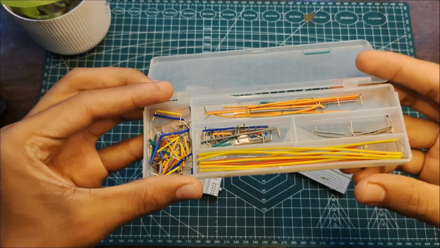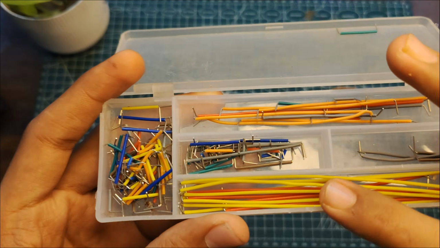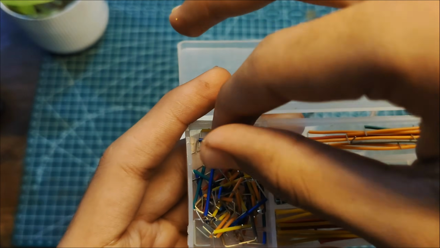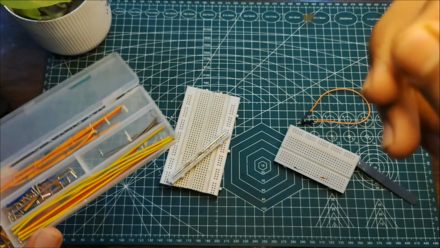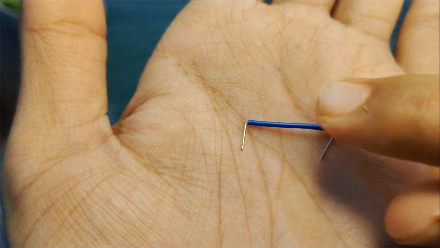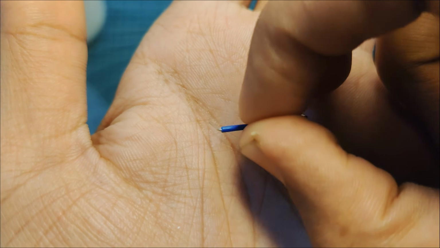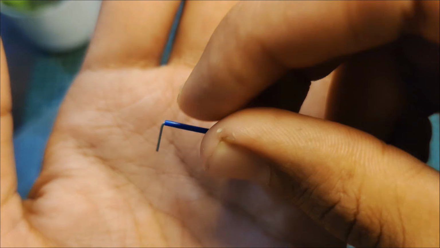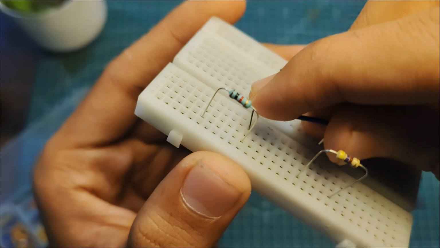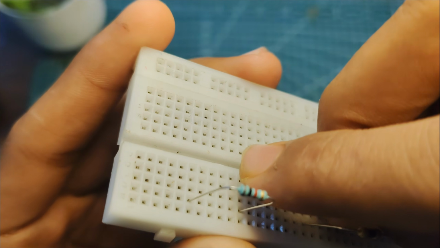These are called breadboard connectors, and they are very helpful to make a cleaner circuit. Here you can see there is already an insulated part and an open part in these small connectors. Let me give you a very close look. This is the open area which could be connected on top of the breadboard, and this is the insulated area. The best feature is when we are putting it on top of the connection. Let me just put it here.